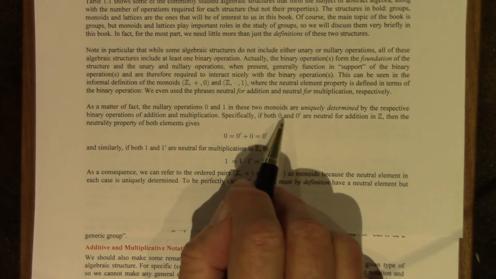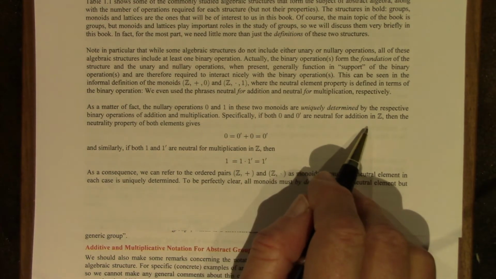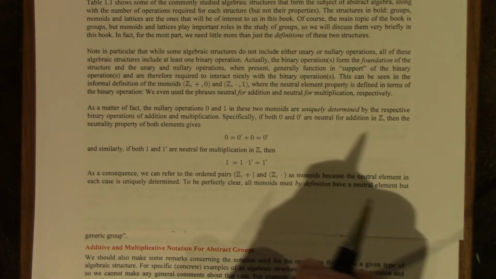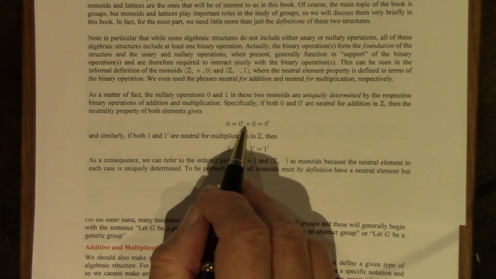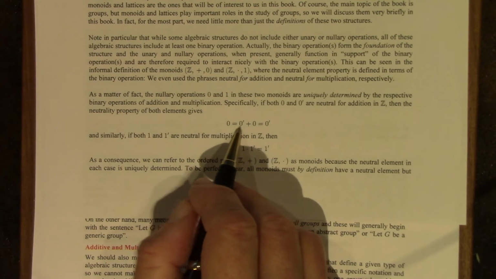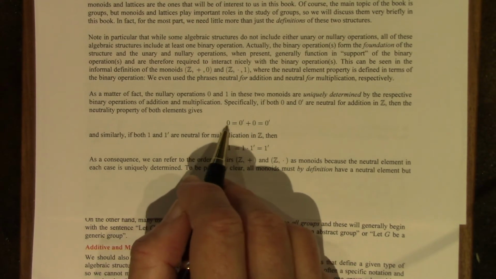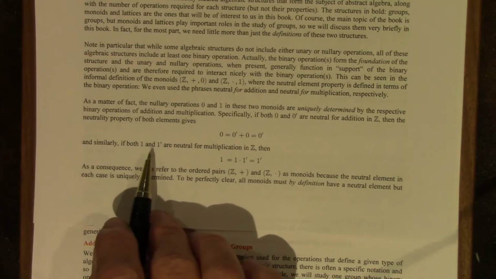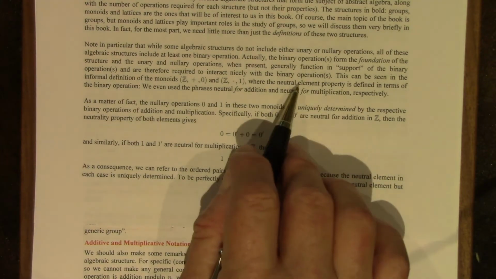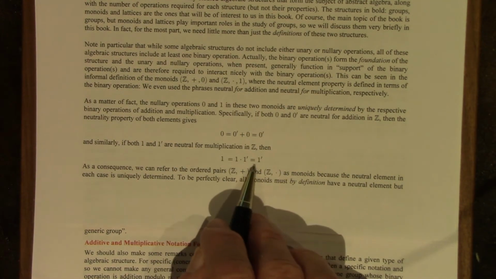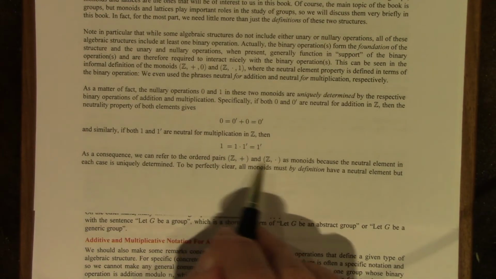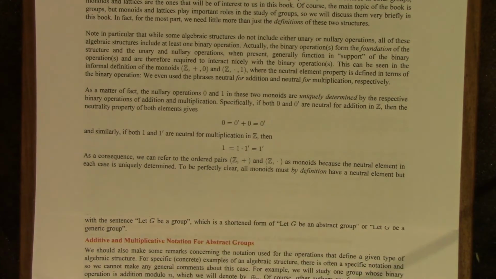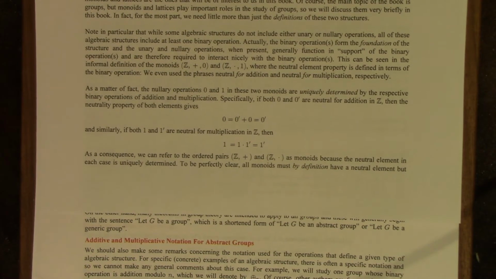So specifically, if 0 and 0 prime are neutral for addition in this first monoid, then by the neutrality property of both elements, first of all, we write 0 prime plus 0. If we think of 0 prime as the neutral element, this is equal to 0, but 0 is also the neutral element, so this is equal to 0 prime, and so 0 and 0 prime are equal. Similarly, if both 1 and 1 prime are neutral for multiplication in this other monoid, then we have a similar argument here to show that 1 equals 1 prime. So as a consequence, we can refer to just these ordered pairs as monoids because the neutral element in each case is uniquely determined.